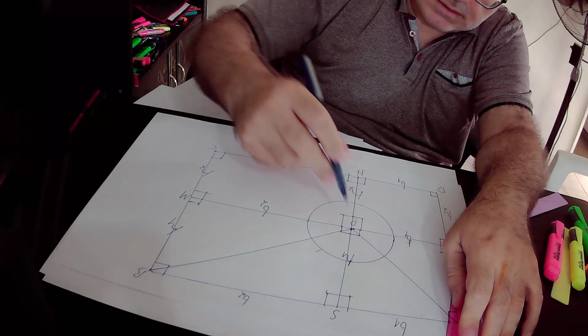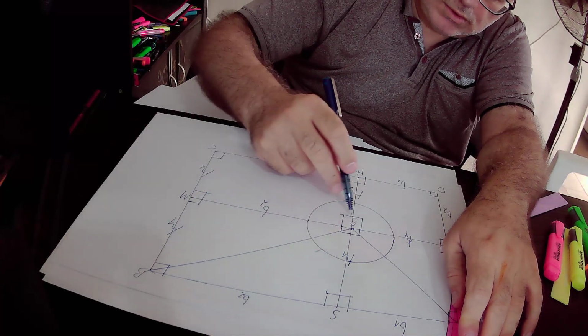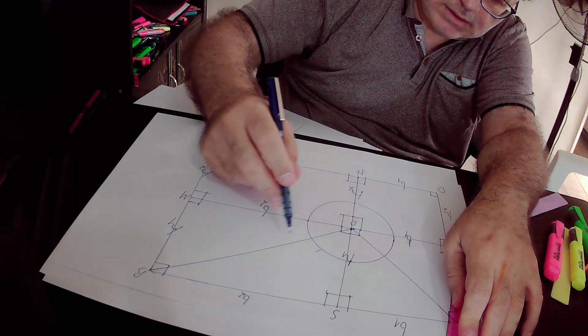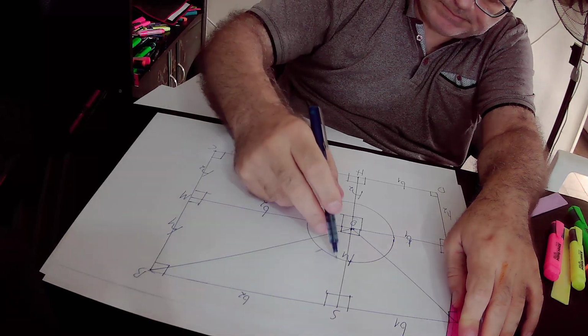I repeat again, in the right triangle SBO, BO square equals B2 square plus H1 square.